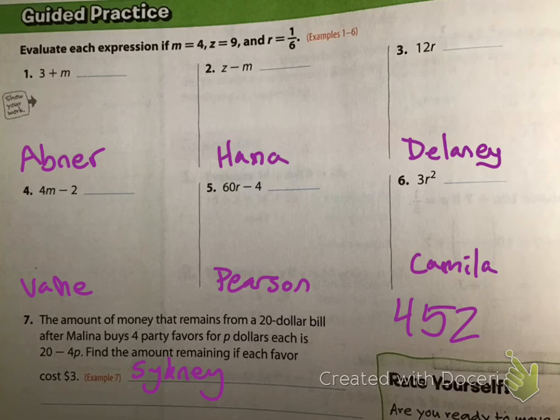Abner, what did you get for number 1? I was actually just doing it right now. So I'm pretty sure we do 3 plus m. And what does m equal to? So m is 4, so I put a 4 instead. And then Abner, what is 3 plus 4? Pretty sure it's 7. Anyway, perfect. I see what we're doing.